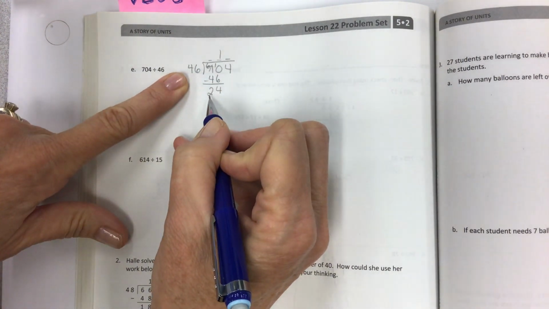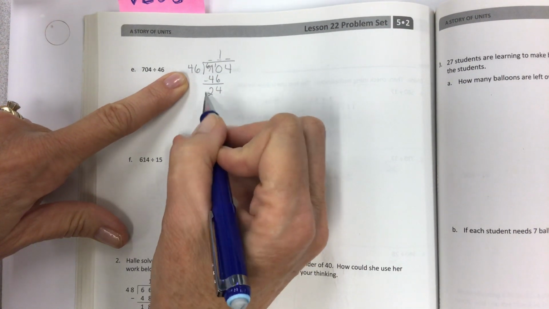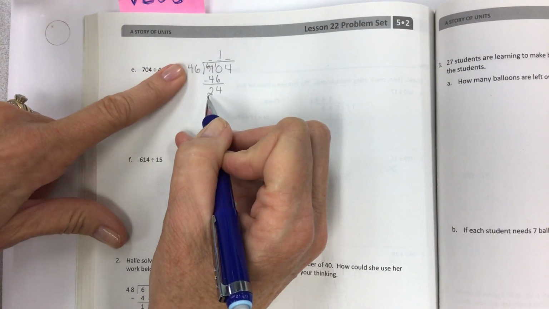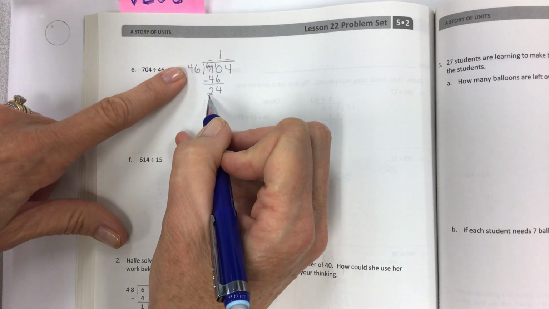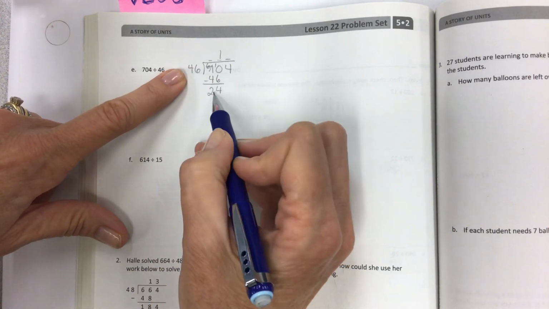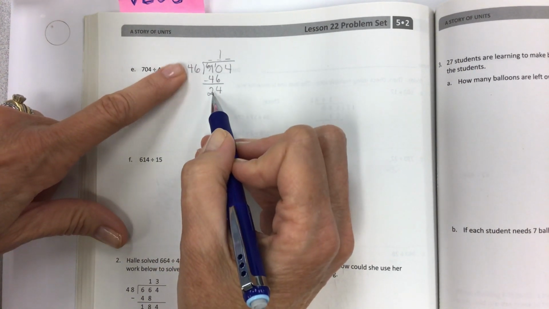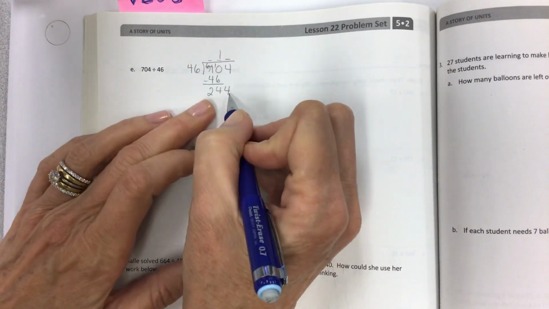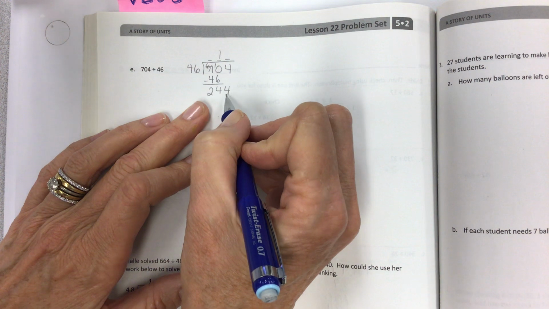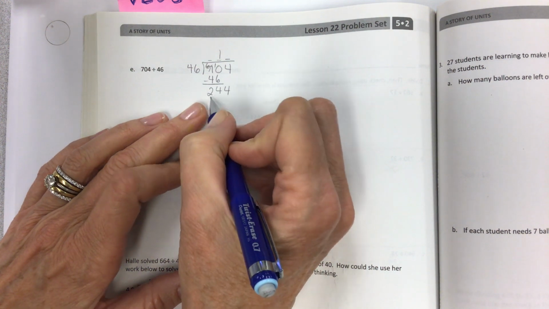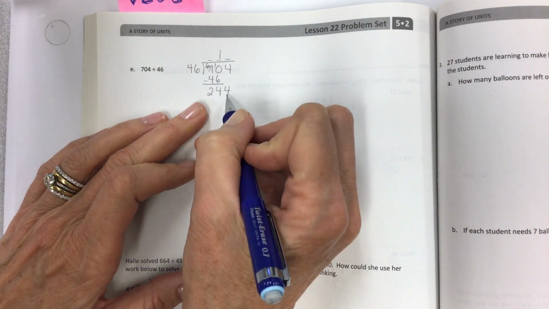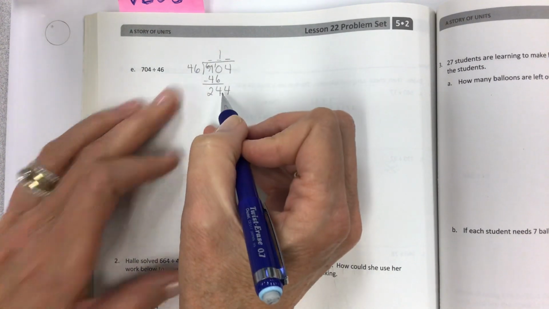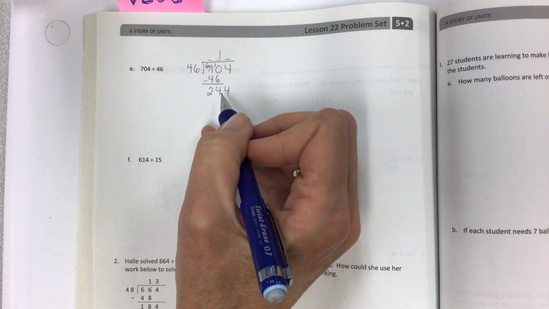Compare. I should have less here in my remainder than I have here, because if I have a lot here, then I can make a full set, okay? Or if I have a lot here, I can make another full set of 46, but I just have a little bit. So I'm going to go forth and bring down my 4 that is 4 ones. Now I have a total of 244 ones being divided by 46 ones.